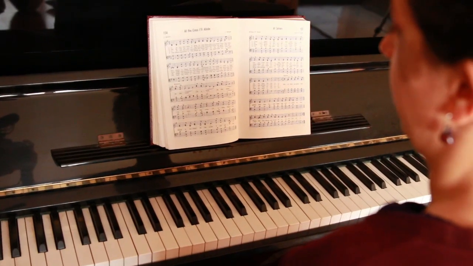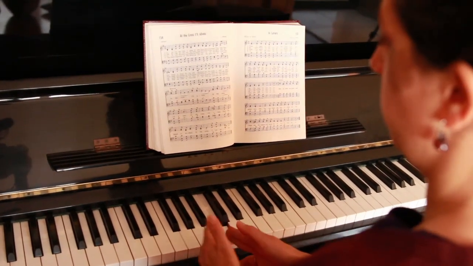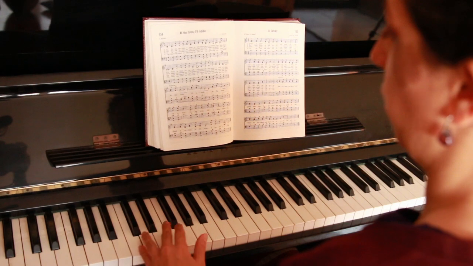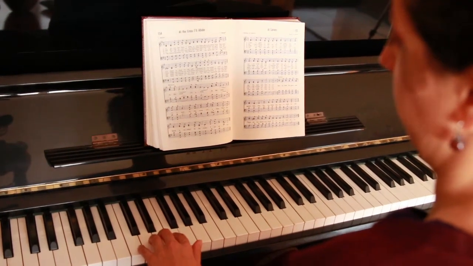And I'll demonstrate this for you on the piano. So the C major scale with the left hand, here's middle C. We will start one octave below middle C, and it'll sound like this.